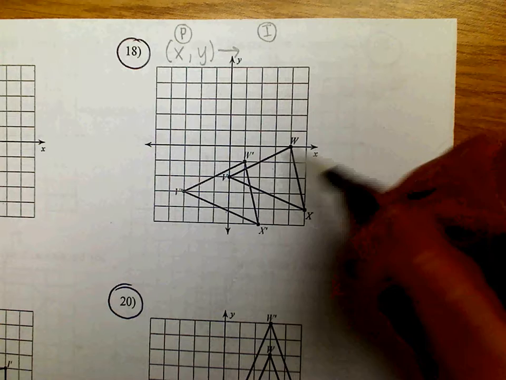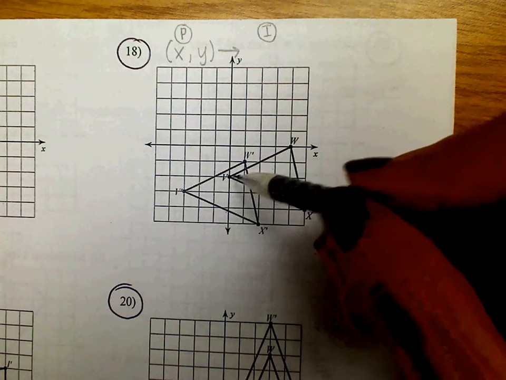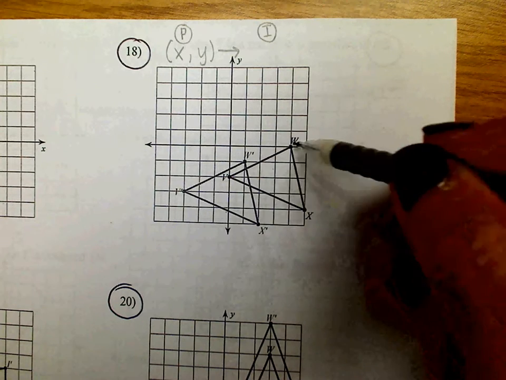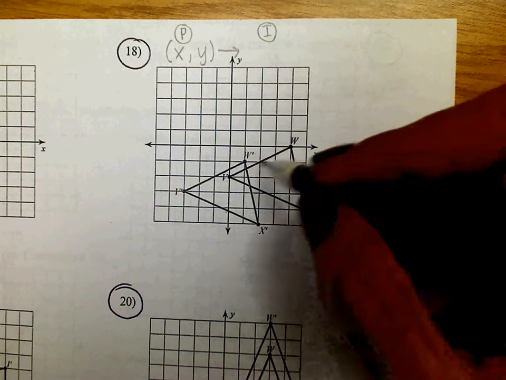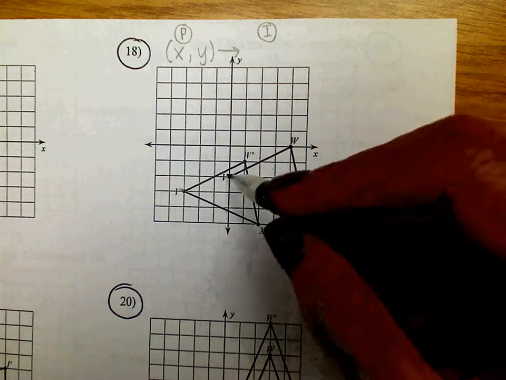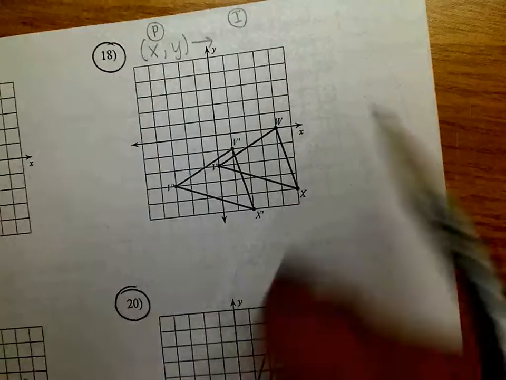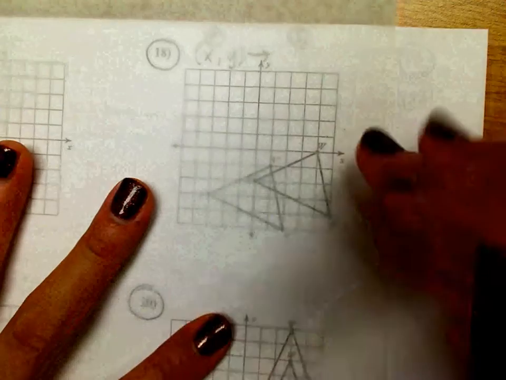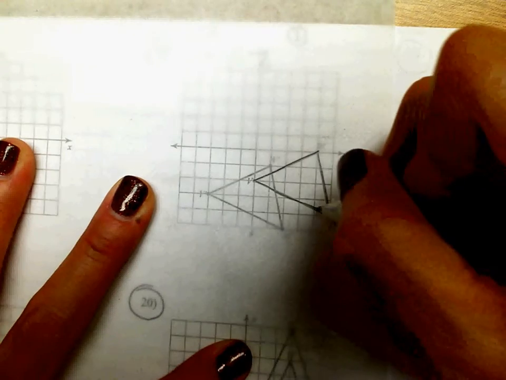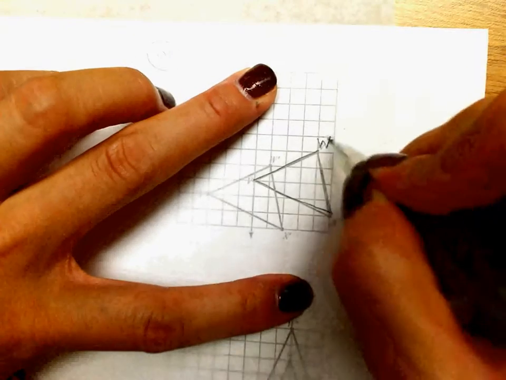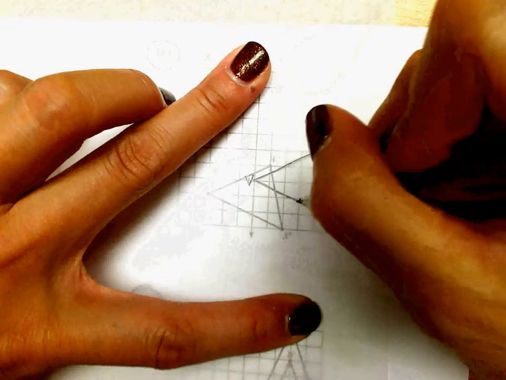So if you take a look here, you can tell that this WXV is the pre-image because it has no primes. So this is where you start, this is where you finish. Okay, because the primes are over here. Now, if I were to use patty paper, it would look something like this. So I would trace the pre-image, and if you already understand what to do, then you can obviously fast forward through this, but W, V, and X. Okay, not perfect, but hopefully you get the point.